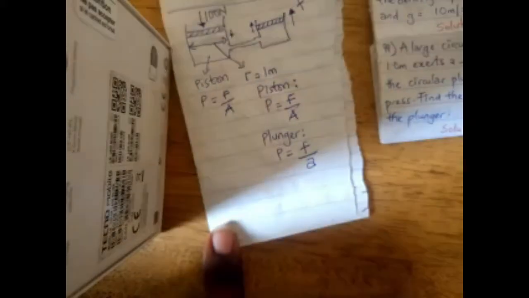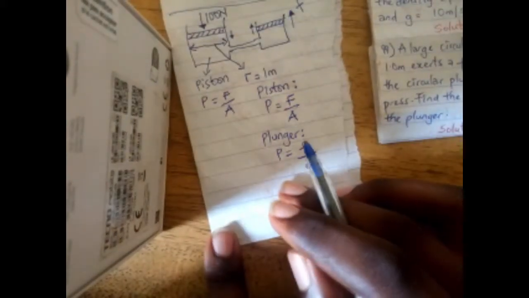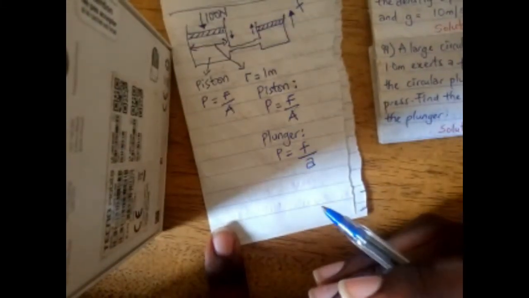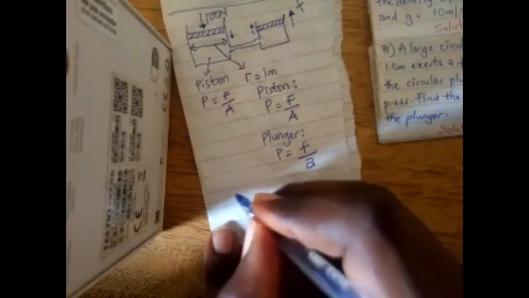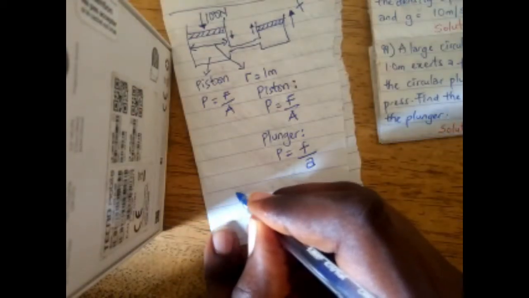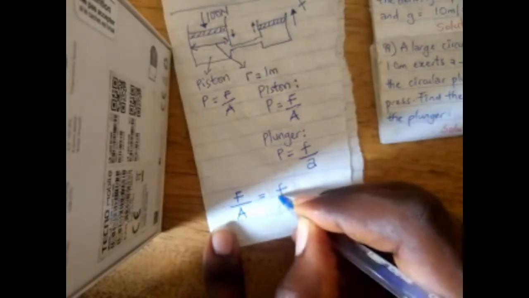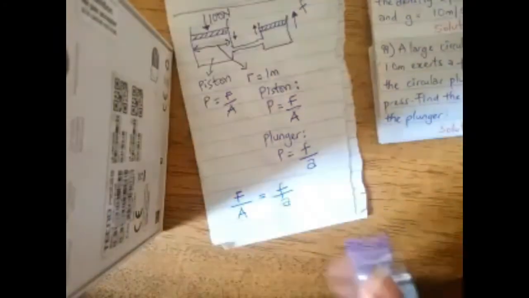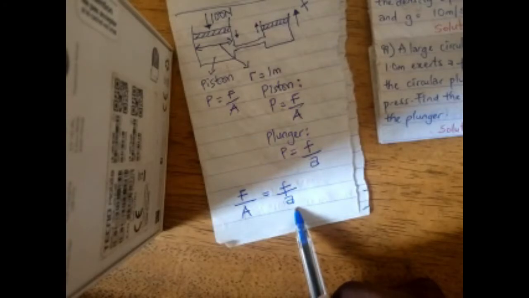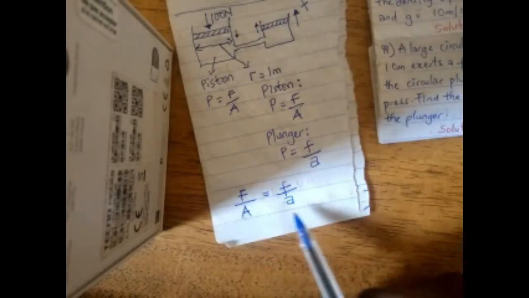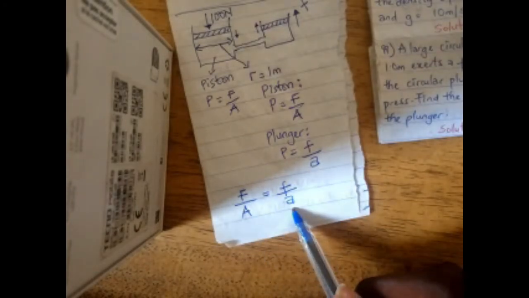As a result of Pascal's law, which tells us there is equal transmission of pressure in every direction, the pressure in the piston should definitely be equal to the pressure in the plunger.